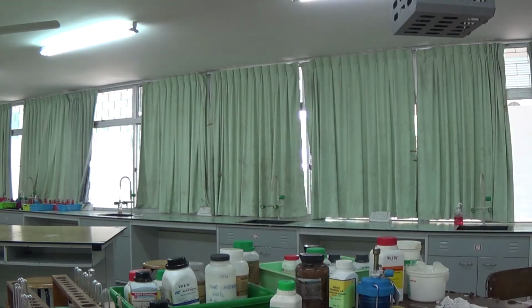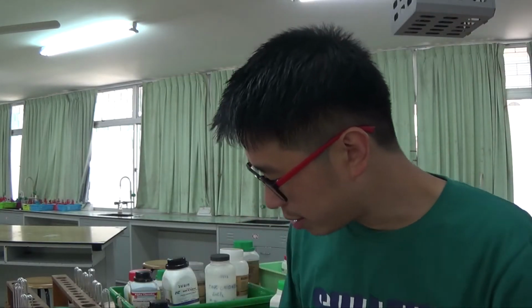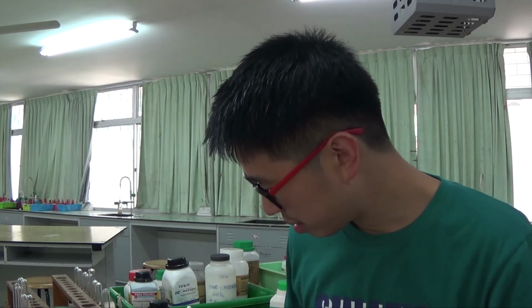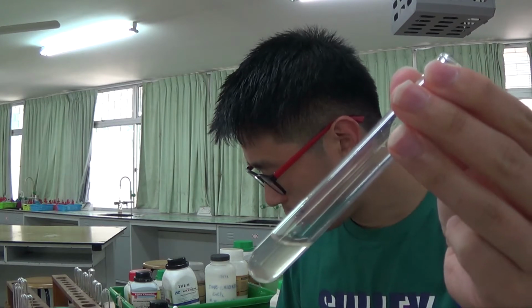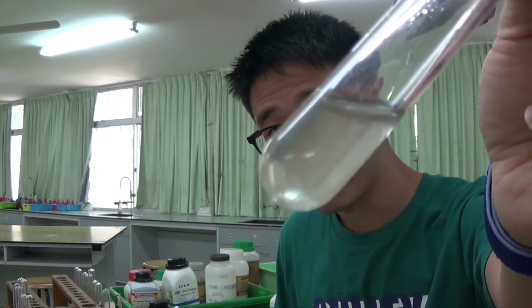Let me go and grab a white background. A bit colored, but not really that intensely colored. This is iron 2+ in solution. So remember, this is iron 2+ aqueous. It is not a solid. Aqueous means it's a solution, and this is without hydroxide in it.